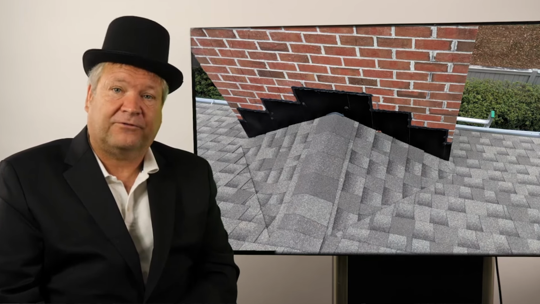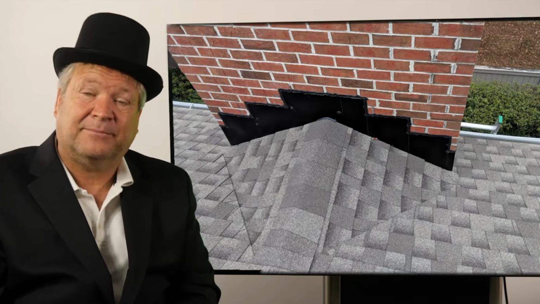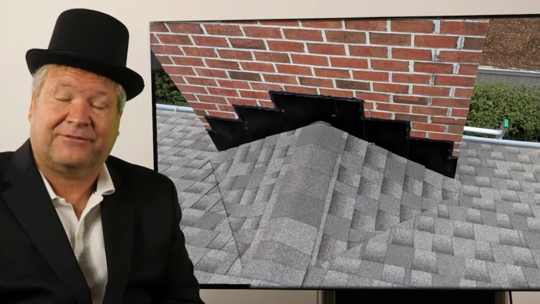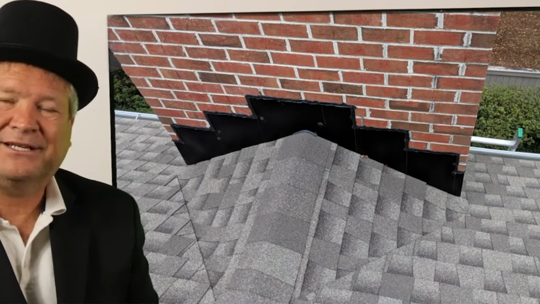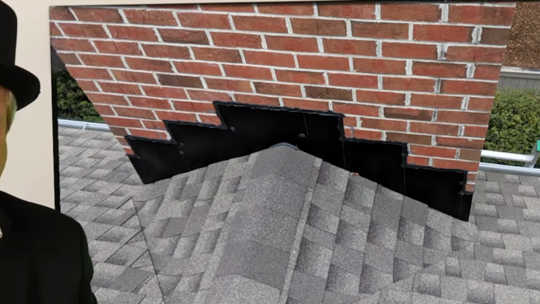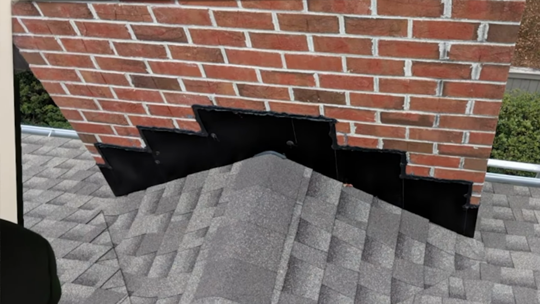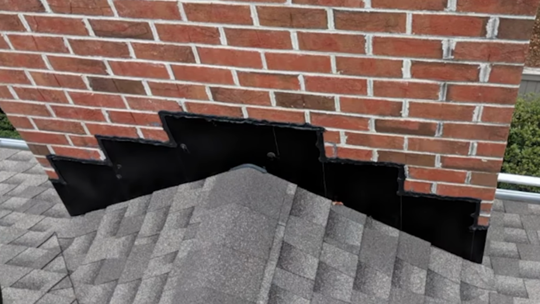Counter flashing is embedded into the chimney itself. The top edge must be regletted into a mortar joint, a groove cut into the brickwork, so the flashing is locked into the chimney rather than simply surface mounted. After the reglet is sealed, the bottom edge of the counter flashing overlaps the step flashing, forming a shingled, watertight assembly that accommodates normal masonry expansion and contraction.